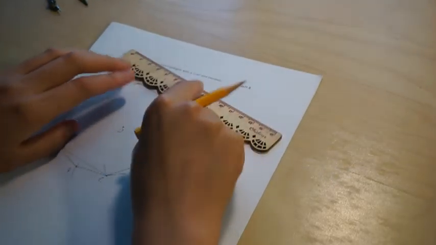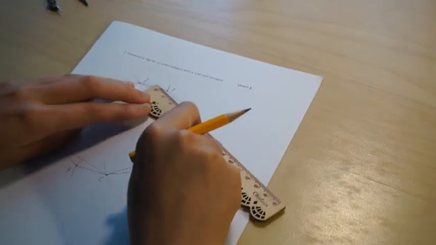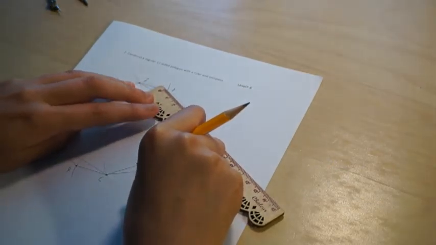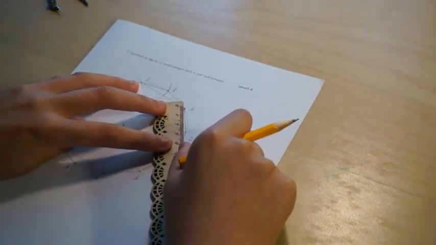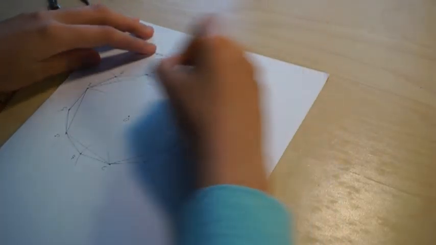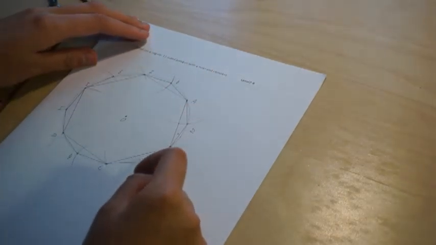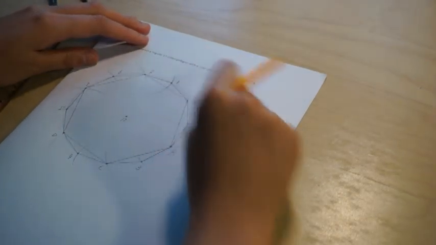We can measure it. 2.5 cm, 2.5 cm, and also 2.5 cm. So as a result, all of these sides are equal. This is a regular 12-side polygon. And that's it.